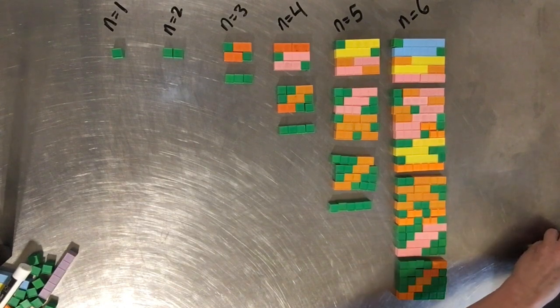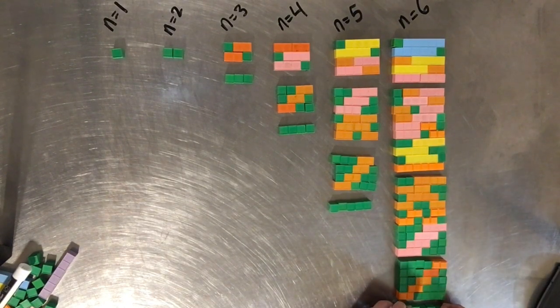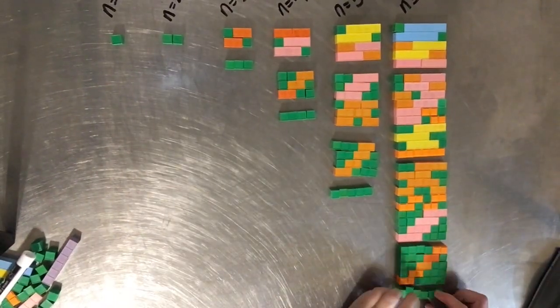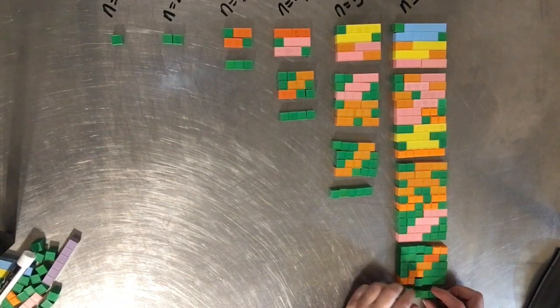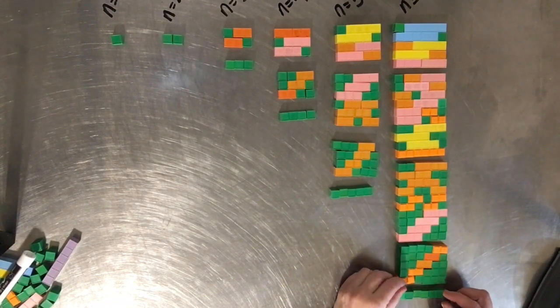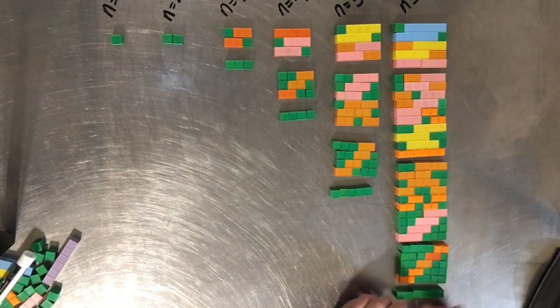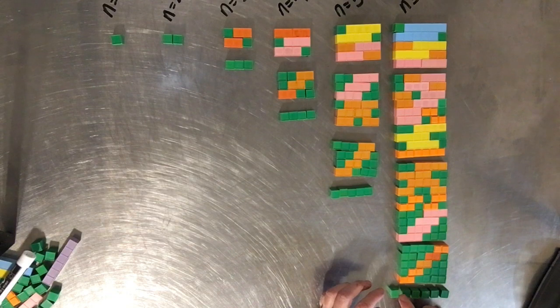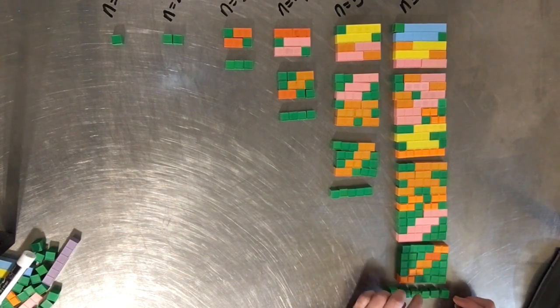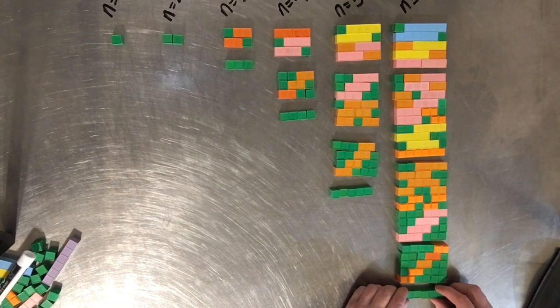And then the last one would be 6 groups. Now this is going to probably take some work for the kids to get to this, you know, for n equals 6. This would take a bit of work. But this is 1, 2, 3, 4, 5 spaces, 6 groups. 1, 2, 3, 4, 5, 6 groups. 1 plus 1 plus 1 plus 1 plus 1 plus 1. And that is all that you can make with that.